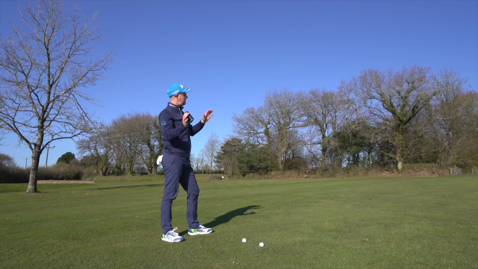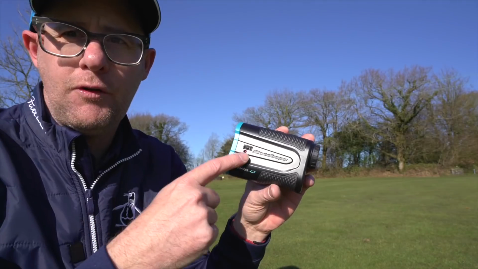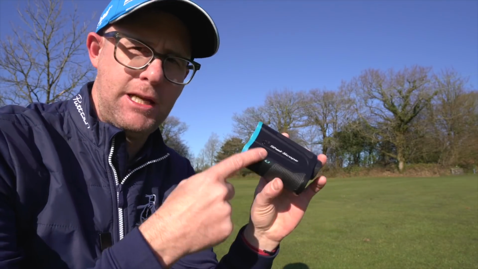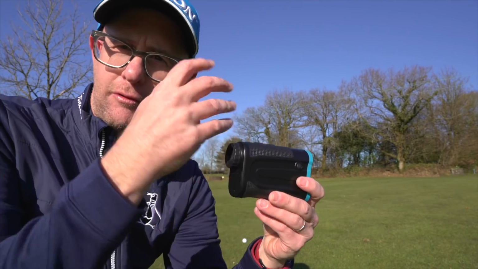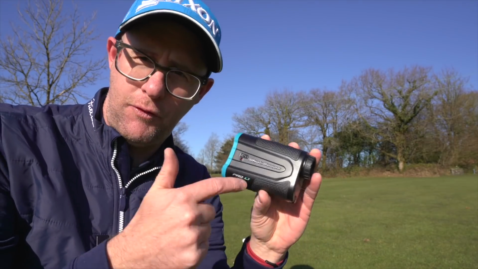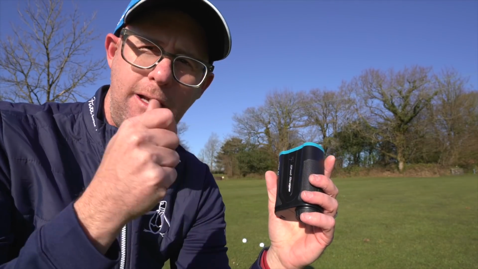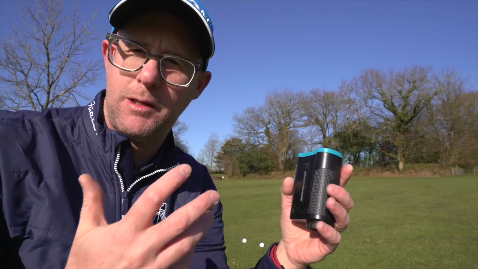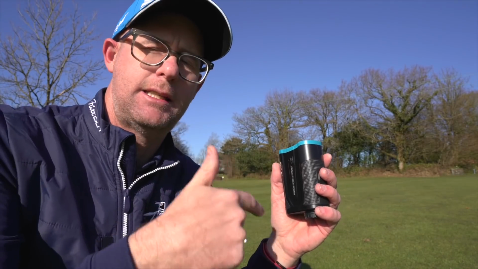This is a fun thing to do if you play with a friend. If you've got any kind of measuring device that has a slope reading on it, I don't care which one it is, it would be worth playing a game if you've got it or if your friend's got it, where you don't let them tell you the number when you're practicing. Try and guess it before they call it.